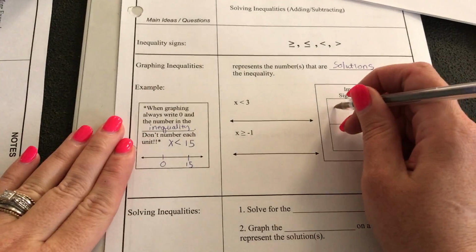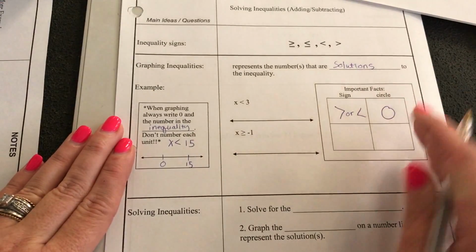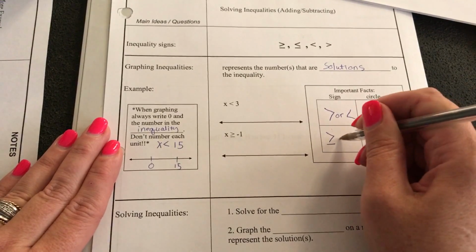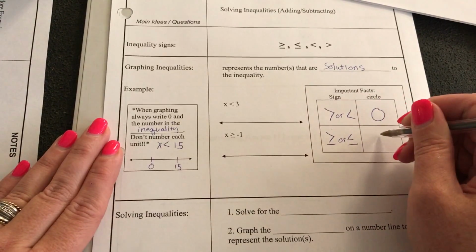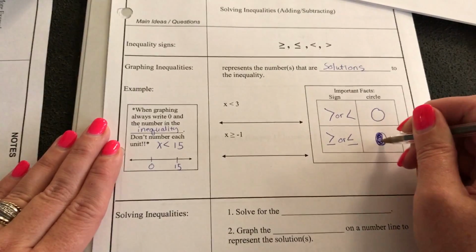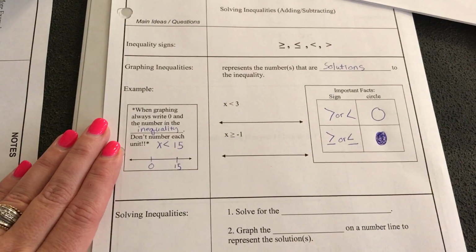Important facts. Your signs, greater than or less than, have an open circle. Greater than or equal to, or less than or equal to, is a closed-in circle. Okay? Y'all remember that?